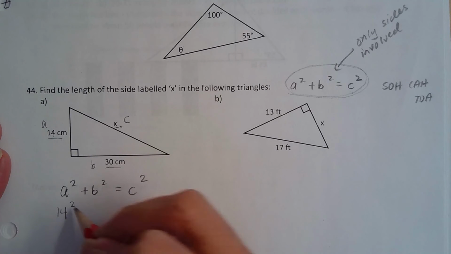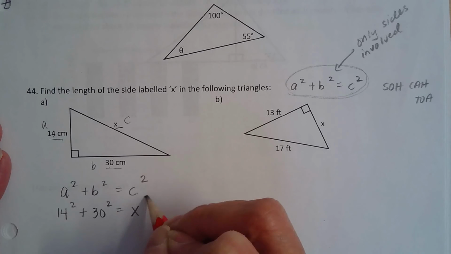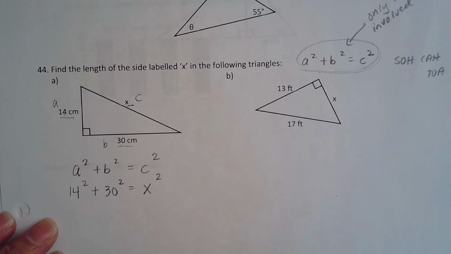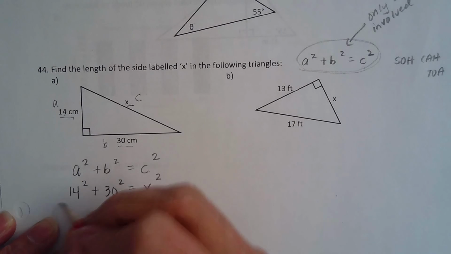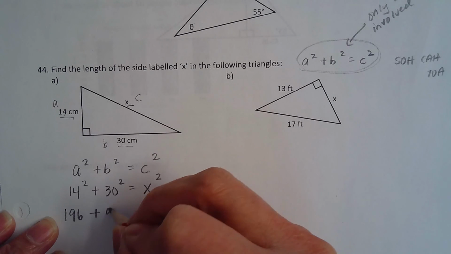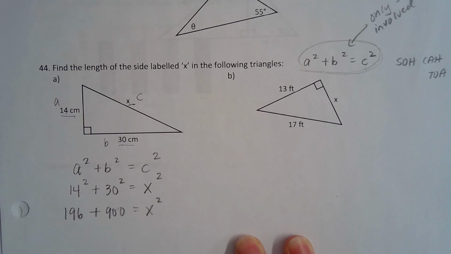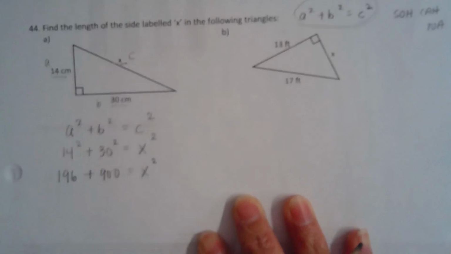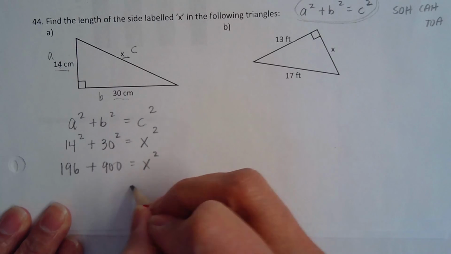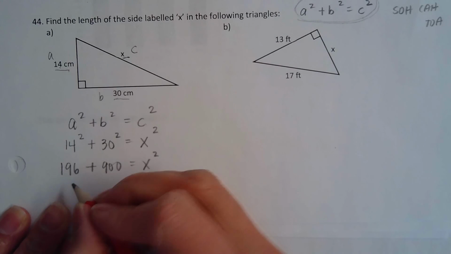14 squared plus 30 squared equals x squared. Okay, we can figure this out. 196 plus 900 equals x squared. So we're solving for x squared.